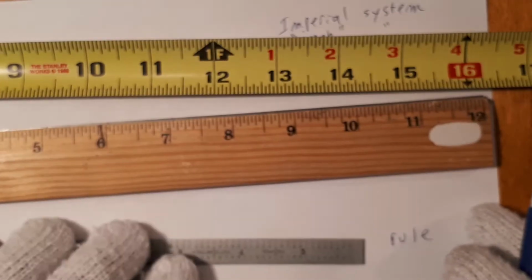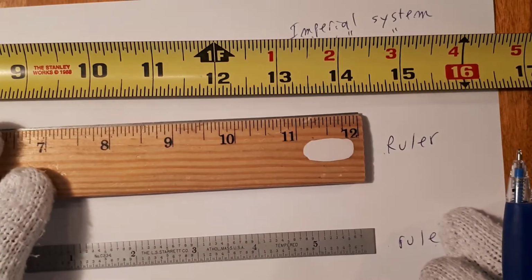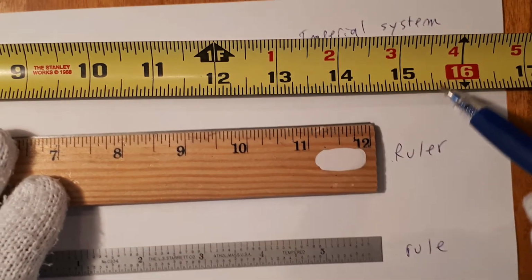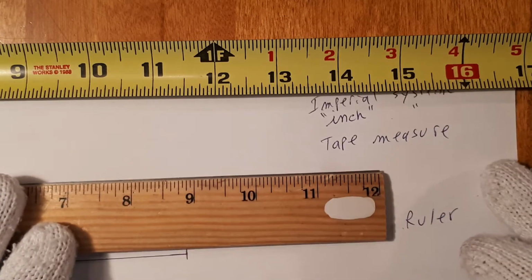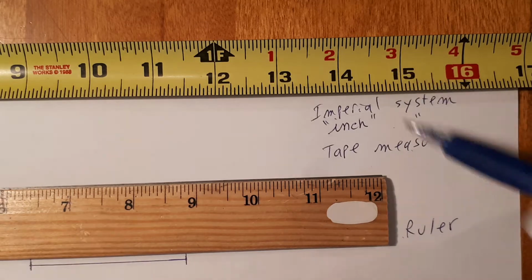And I've written the names here. This is the steel rule. And this here is the ruler. And of course I have the measuring tape or tape measure. Let's look at the tape measure for a moment.